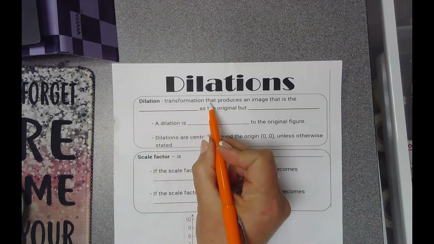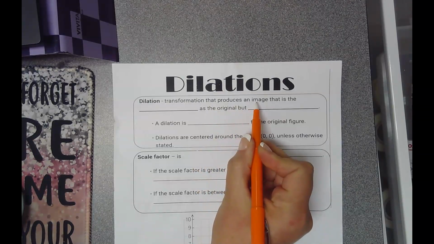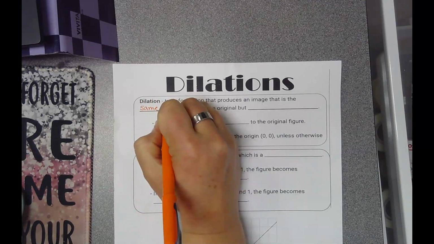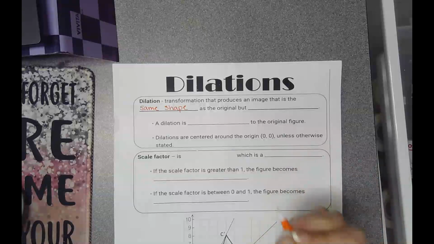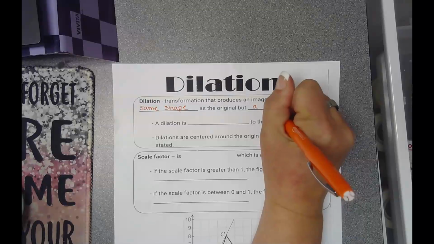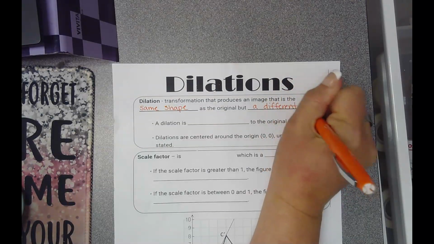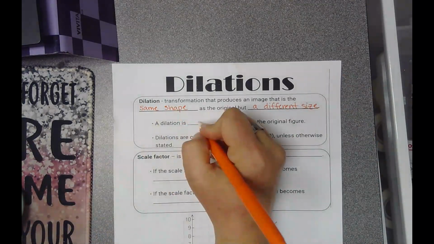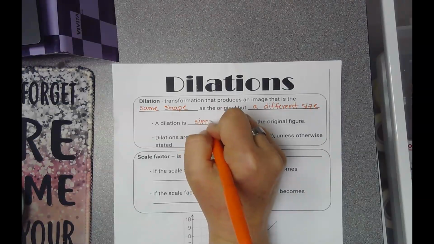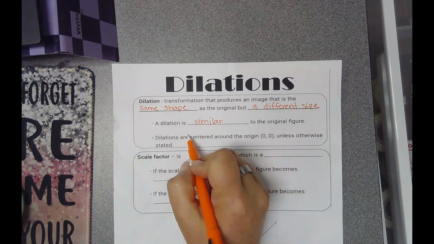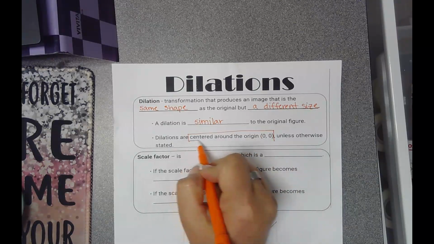It is a transformation that produces an image that is the same shape as the original, but a different size. So a dilation is similar to the original figure, and they will always be centered around the origin unless specified.